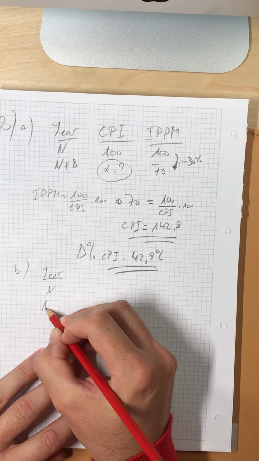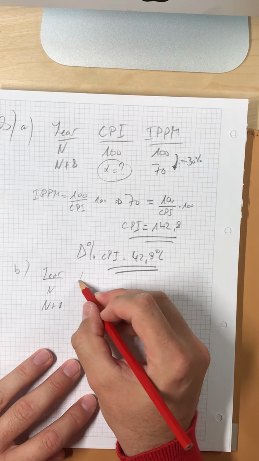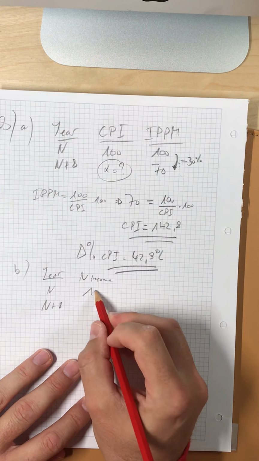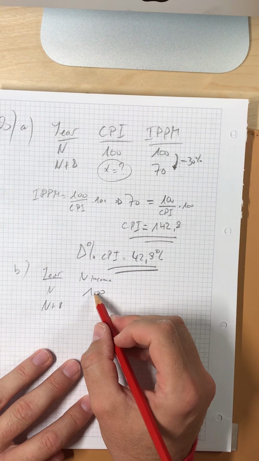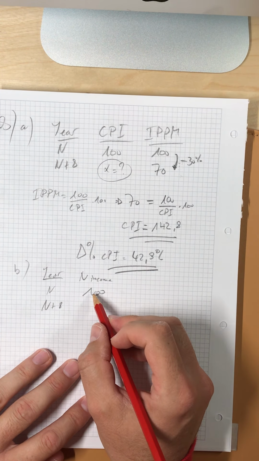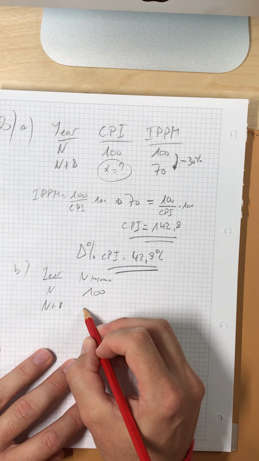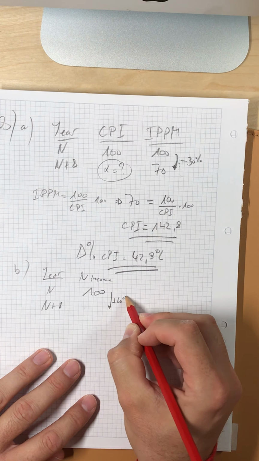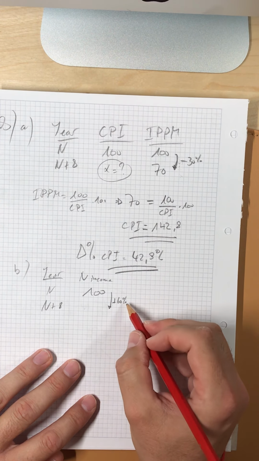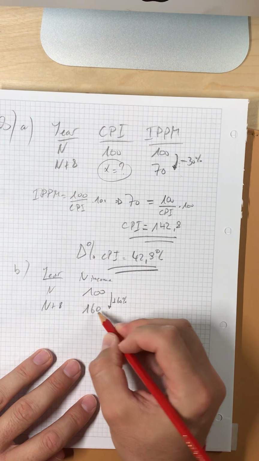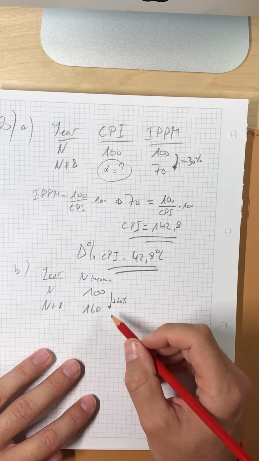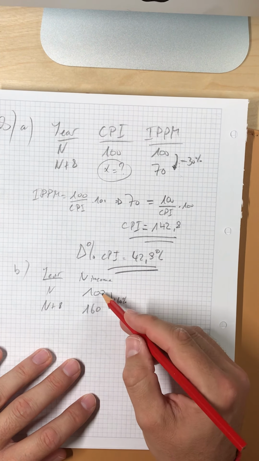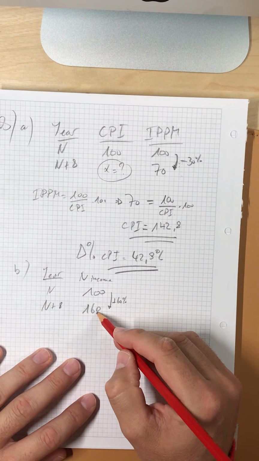The best way is to invent a value of your income at 100, and you see that it is facing an increase of 60%. So your new income value, nominal income, sorry, is increasing to 160.